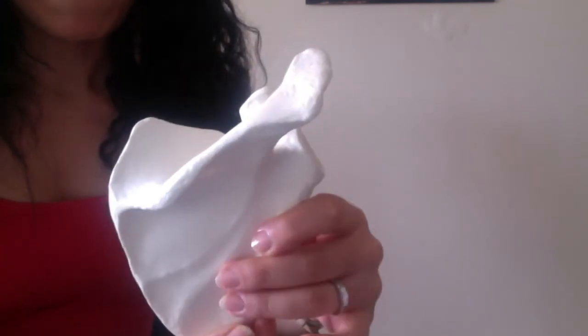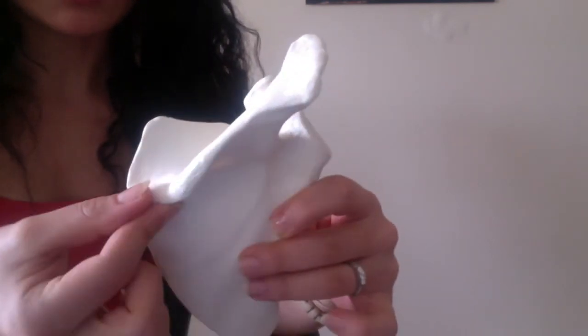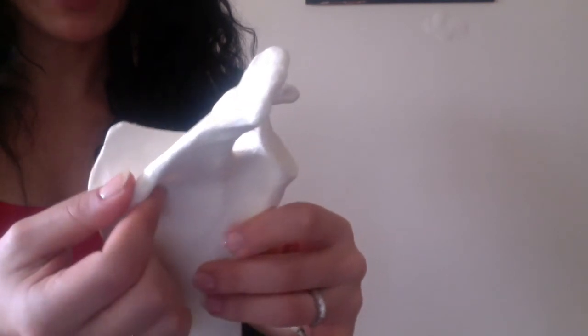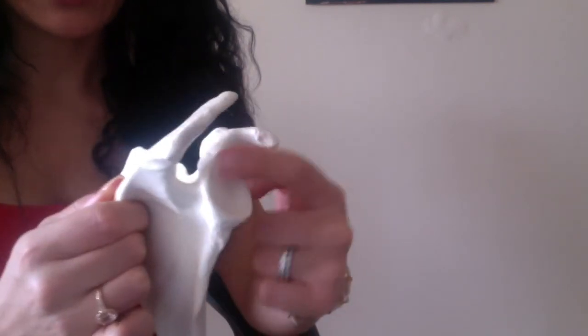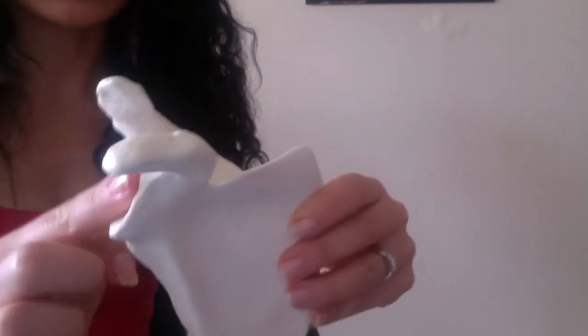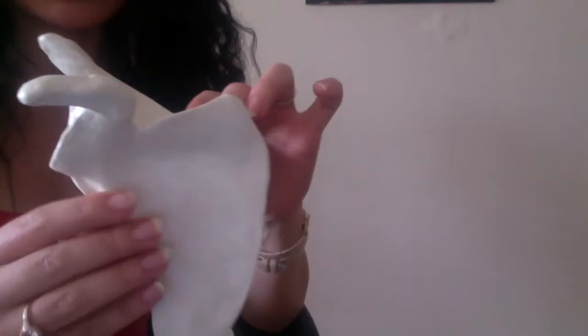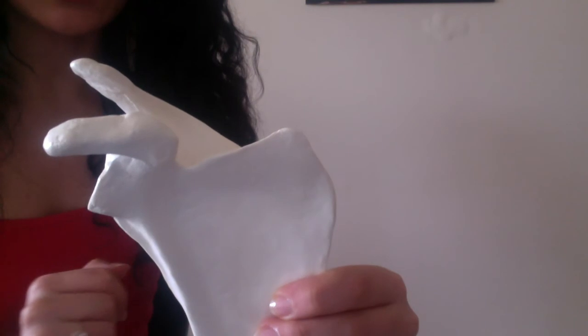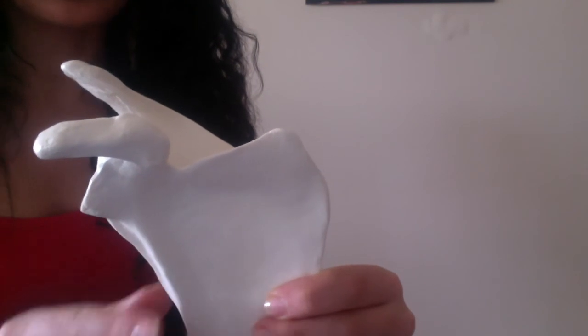Moving on to the scapula. The scapula has a very prominent spine, which always points posteriorly, so towards the back. The glenoid cavity is where the humerus articulates, so this always points laterally. So with this being lateral and the spine pointing posterior, you can tell if this is a left or right, and this scapula here is a right scapula.